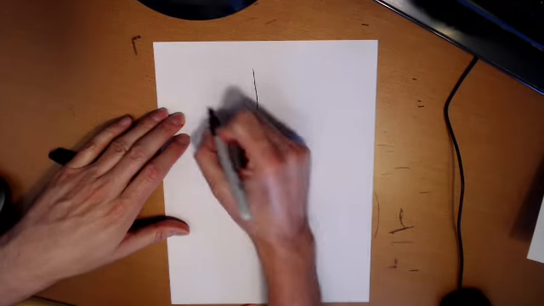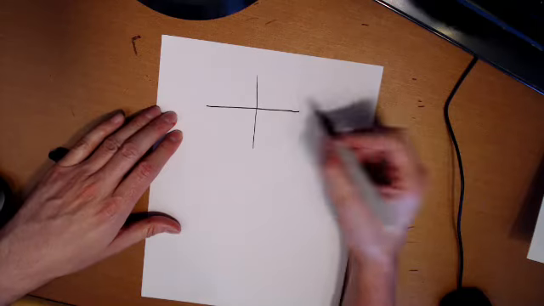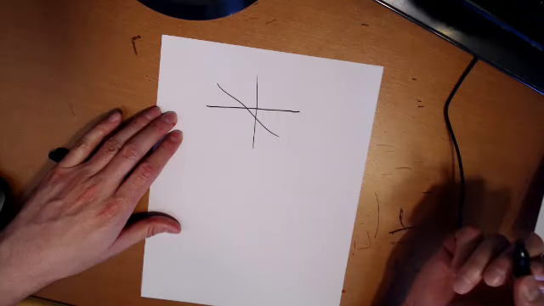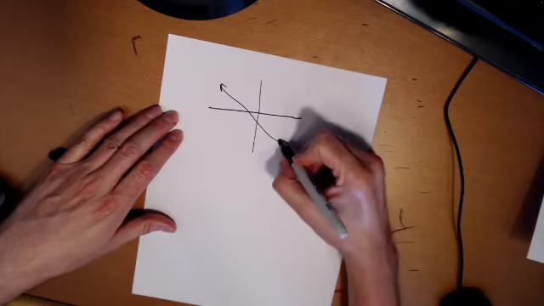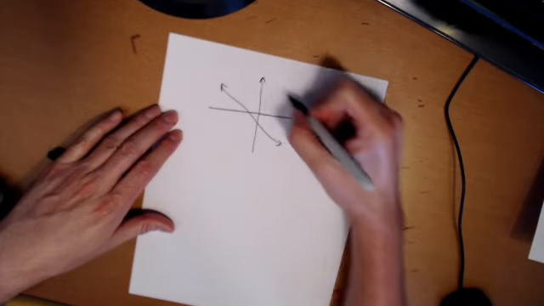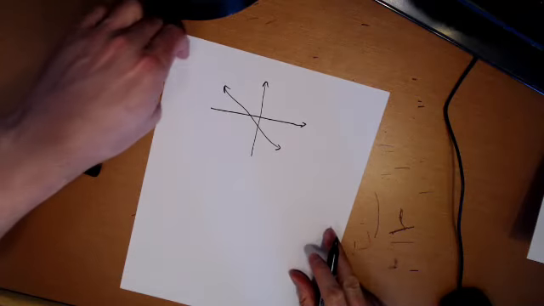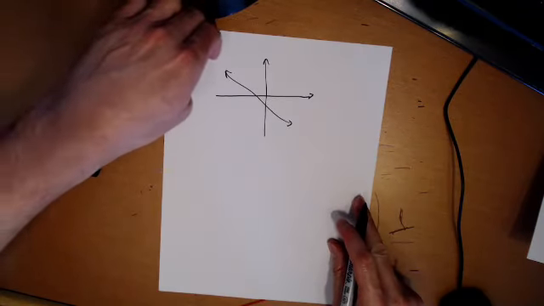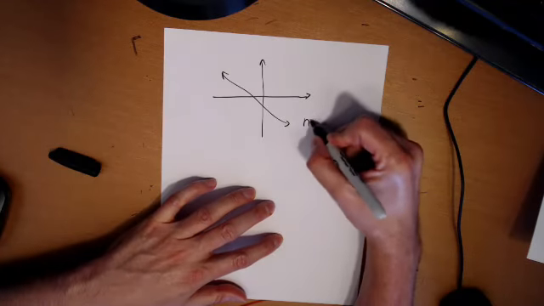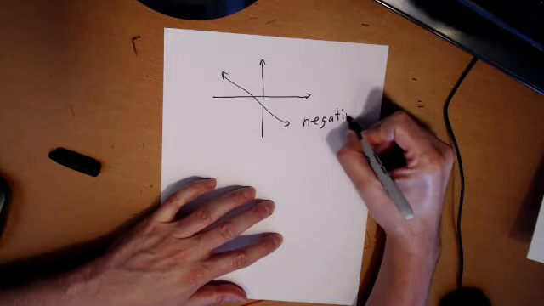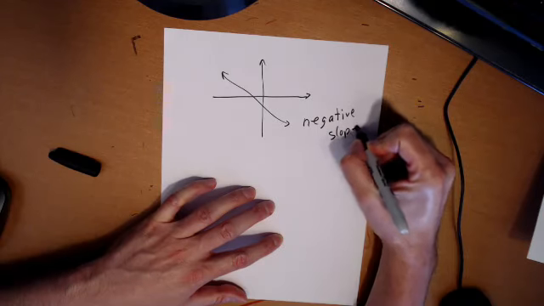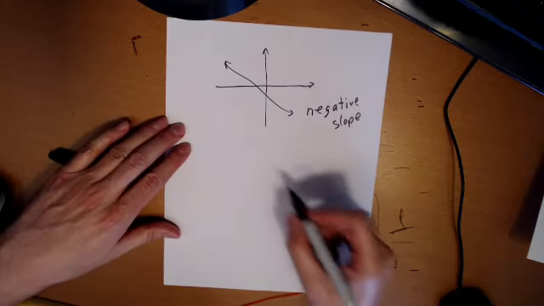Let's say someone just quickly draws a slope like that. Is that positive or negative? See how it's going? If you do the little snowboard or skateboard, it's going downhill. So that is a negative slope. It's always good to recognize if it's a positive slope or negative slope.